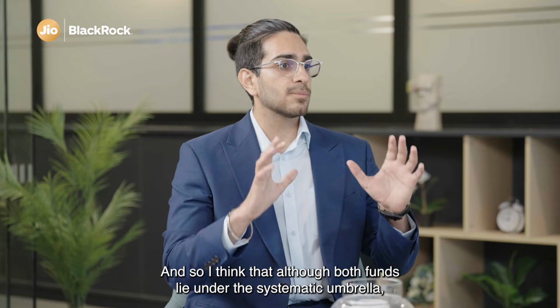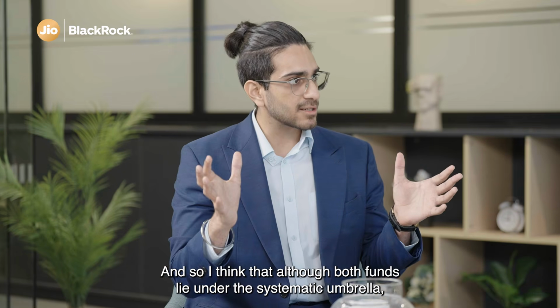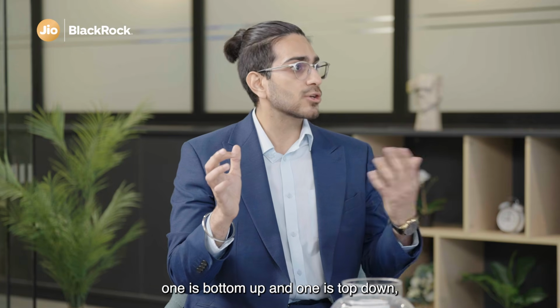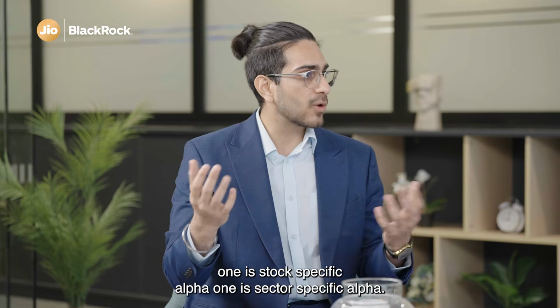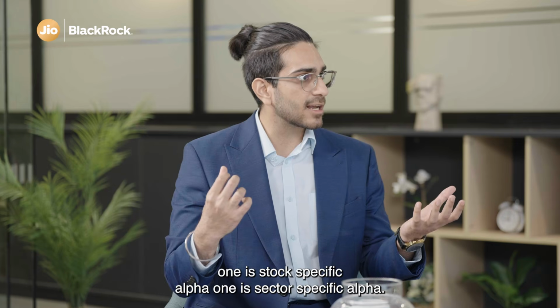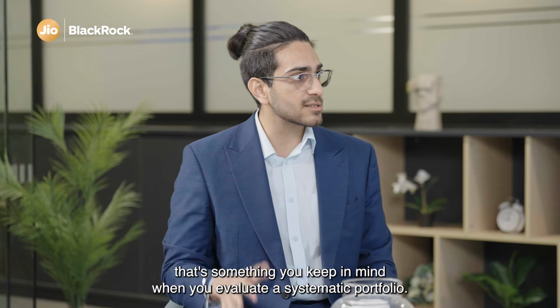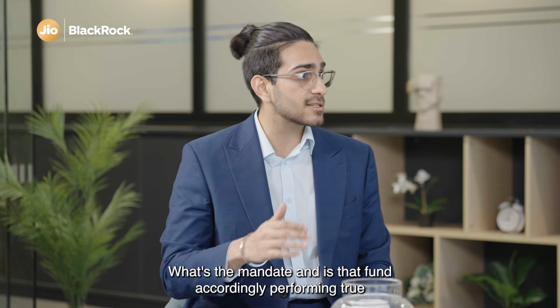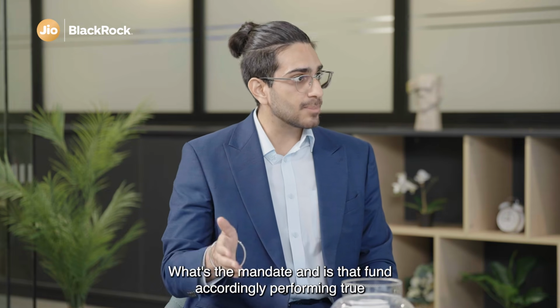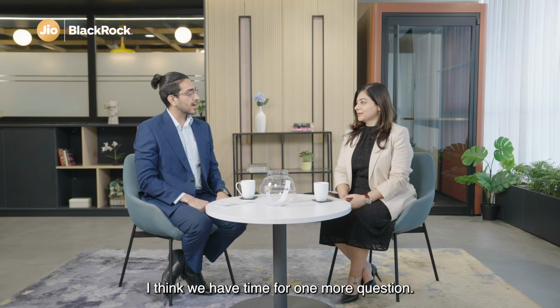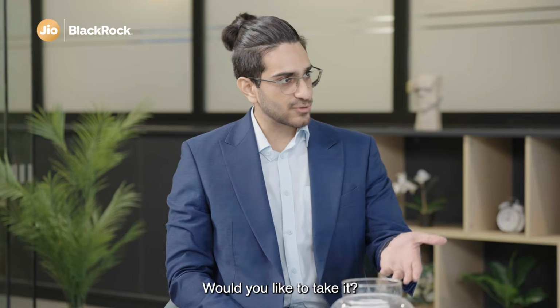Very interesting, Komal. So I think that although both funds lie under the systematic umbrella, one is bottom-up and one is top-down. One is stock-specific alpha, one is sector-specific alpha. That's right. And that's something you keep in mind when you evaluate a systematic portfolio: what's the mandate, and is that fund accordingly performing? True. Okay. Komal, I think we have time for one more question. Would you like to take it?